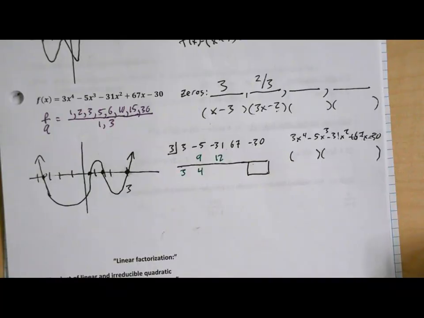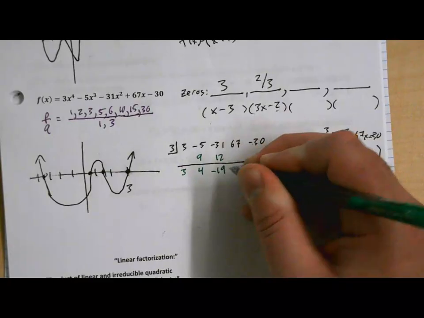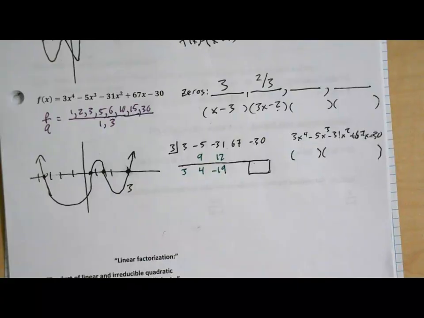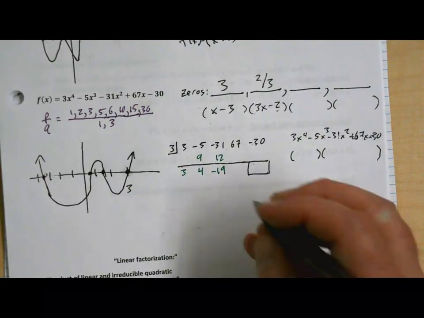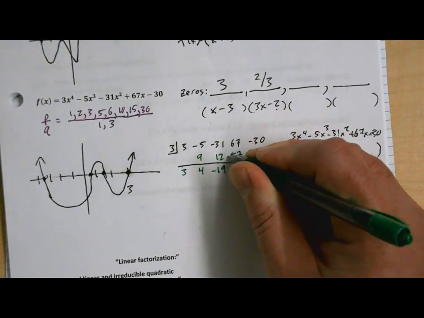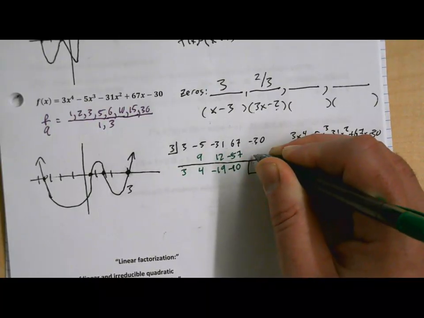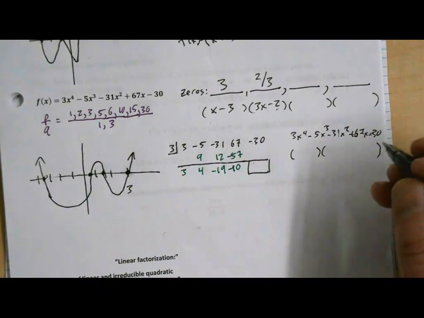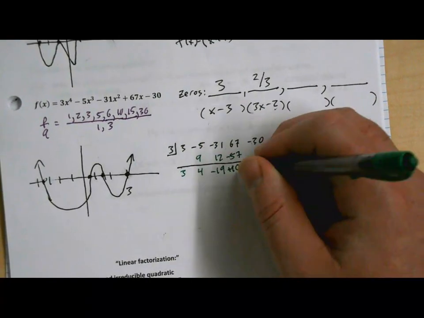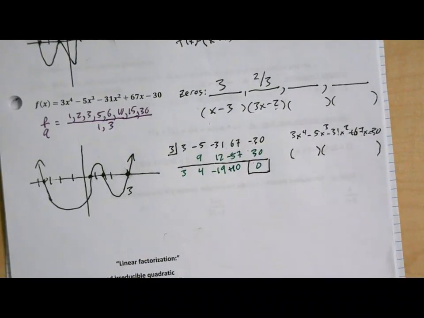Let's see. 29, -19. 19 times 3 is 57, but it'd be -57, so this becomes -10. Ooh, it's going to work. Wait a second. It's +10. Thank you. Whew. Okay, it worked. Hooray.